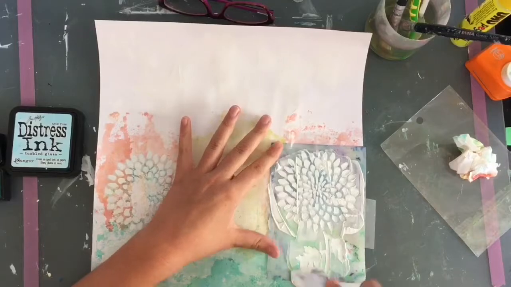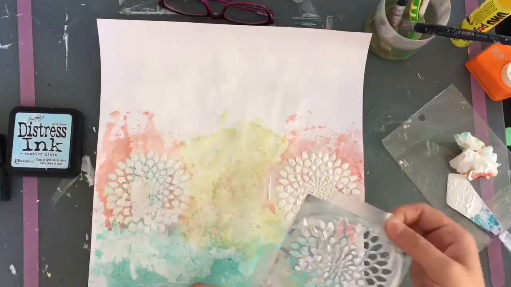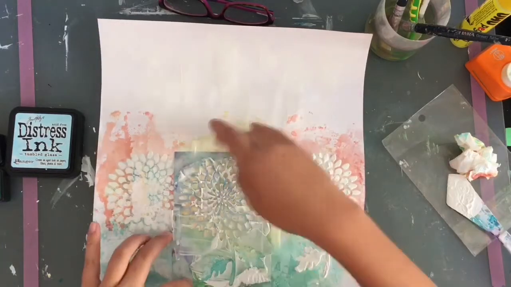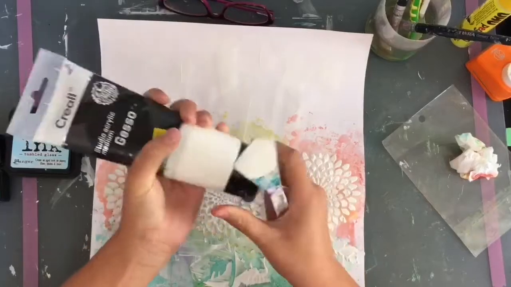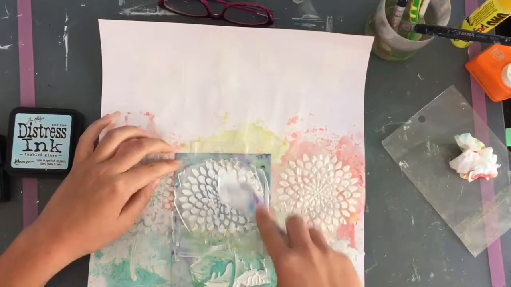But that's okay for this specific layout because it just adds a bit more texture to it, and if I was smart I would have layered my clusters over that and it would cover that part up, but I didn't think of it, so you'll see that I covered up the other half of the page.